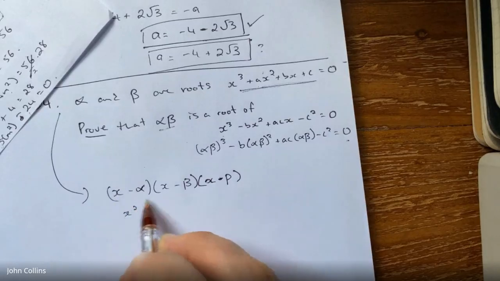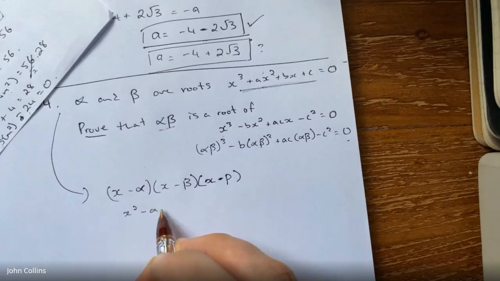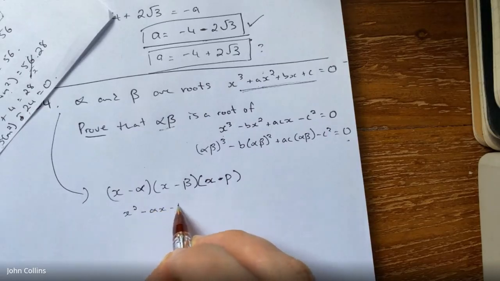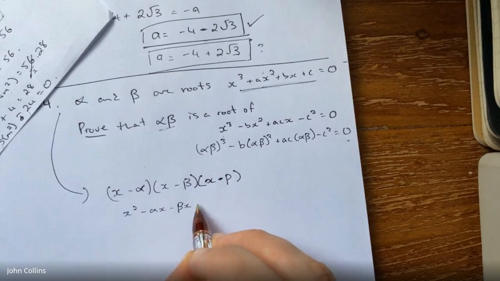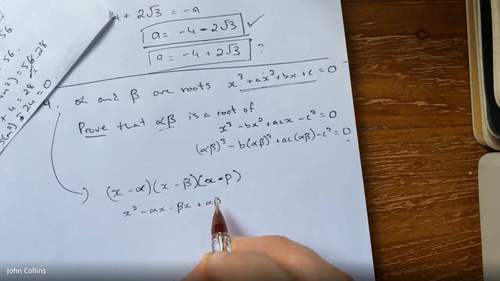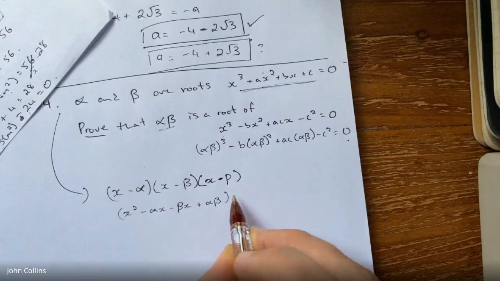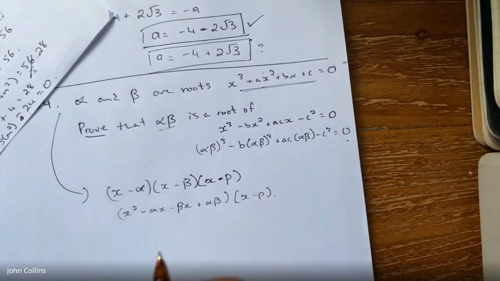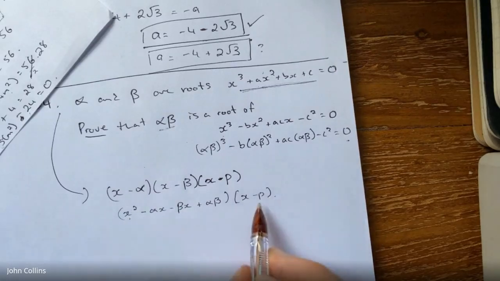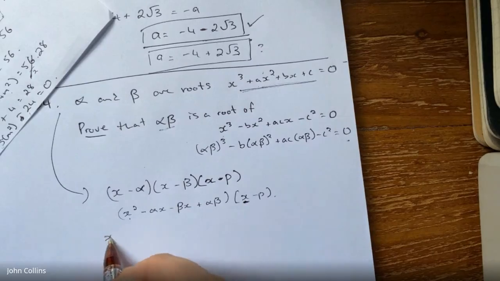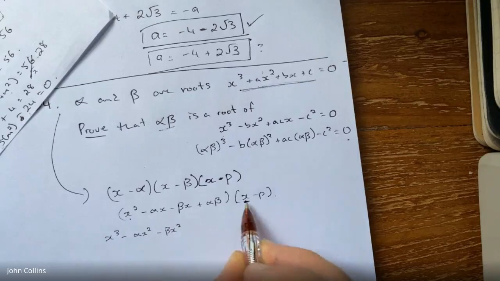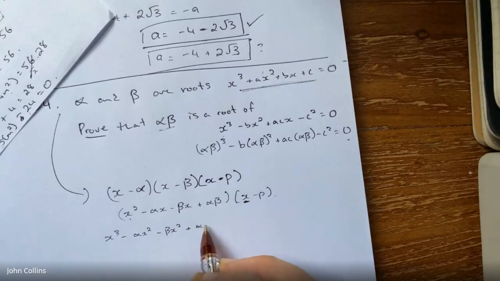That'd be x. I'm just going to do the first two. That's x squared minus alpha x minus beta x plus alpha beta, I think, times x minus p. Let's multiply it out and then I'll take the like terms together. So multiplying all this by x first, I get x cubed minus alpha x squared minus beta x squared plus alpha beta x.